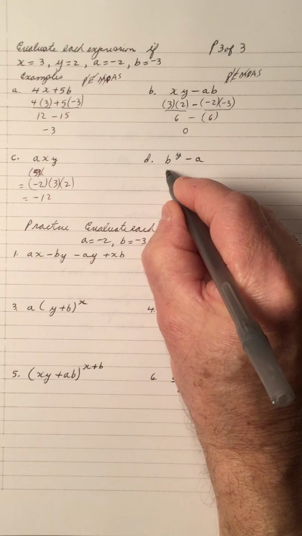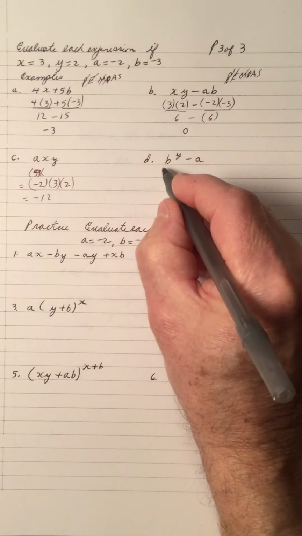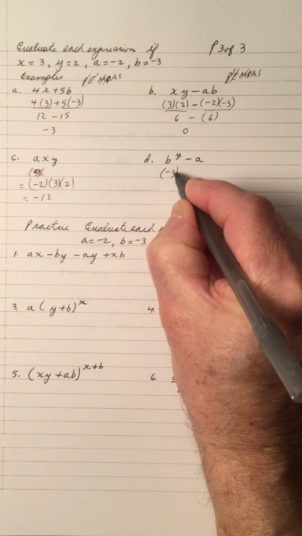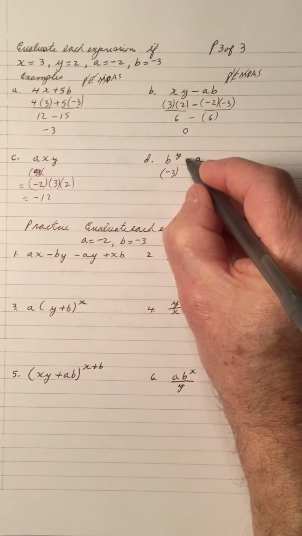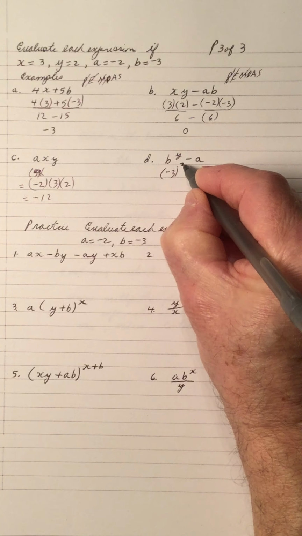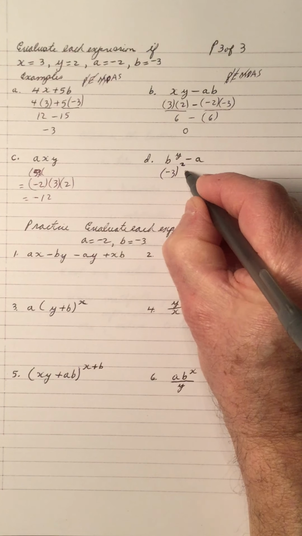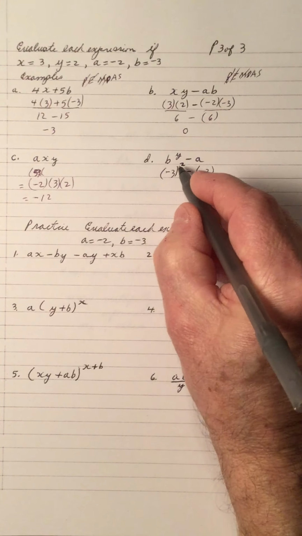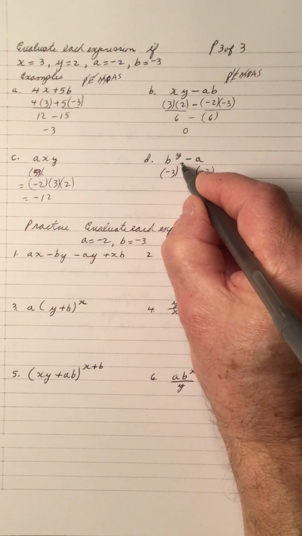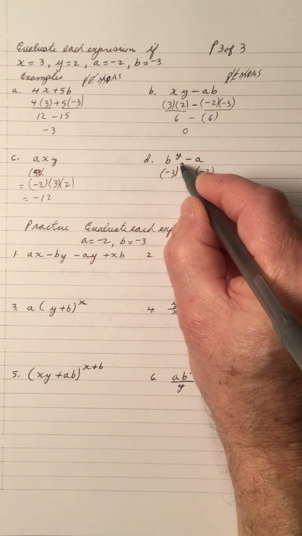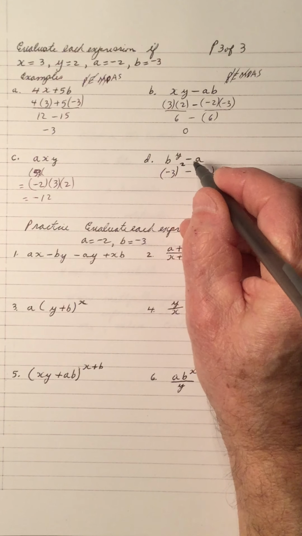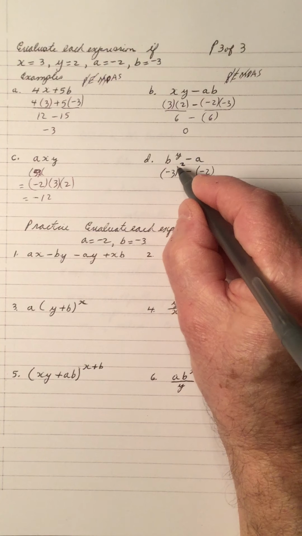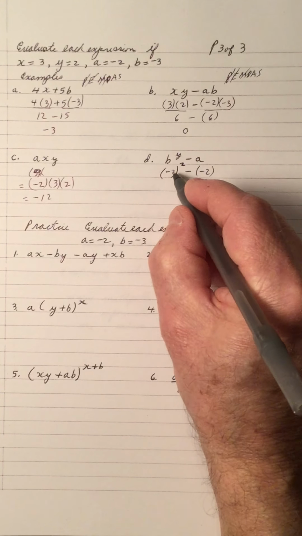And I got B is negative 3. Okay. Y is 2. So it's only up there, so we don't really need a bracket on that. Minus A, which is negative 2. I could put a bracket around that too, but because it's in that power by itself, there's no need. So I substituted in the negative 3, the 2, and the negative 2.